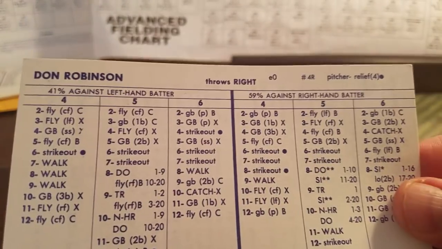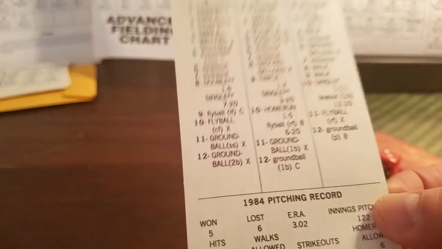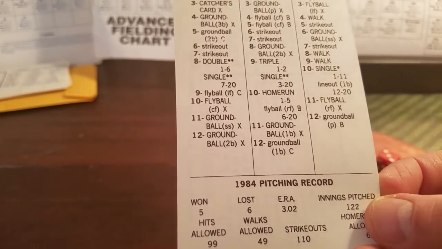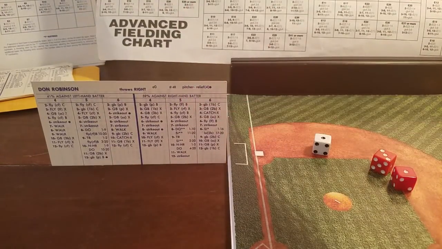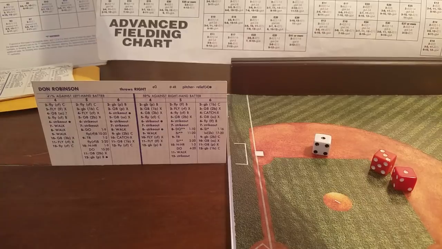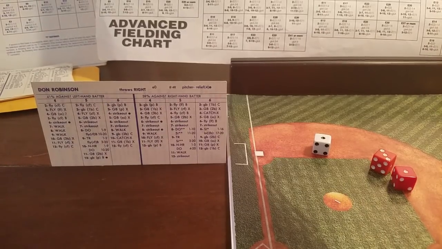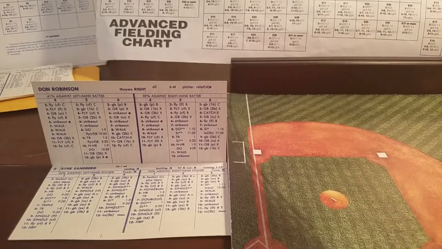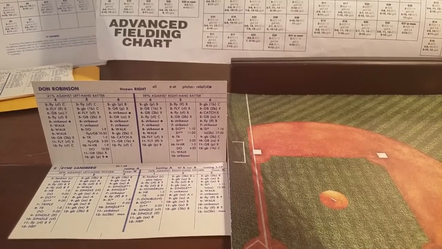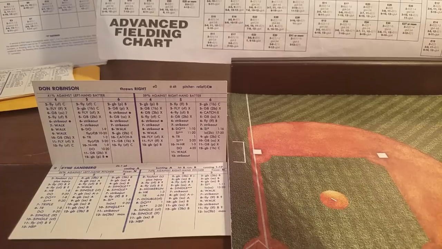So Don Robinson is in. '84, he was 5-6 with a 3.02 ERA, and he was the first relief pitcher used in the real game. So I'm just kind of going down that list. So he takes the place of Tudor, and he'll be facing Ryne Sandberg to start the bottom of the 8th. Let's write in those particulars, as well as the fact that Morrison is now the shortstop.